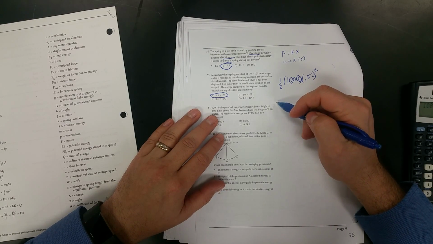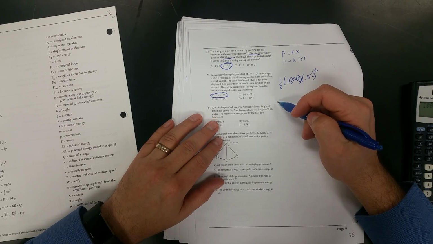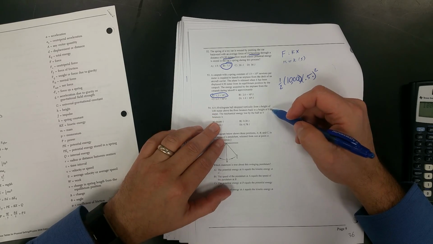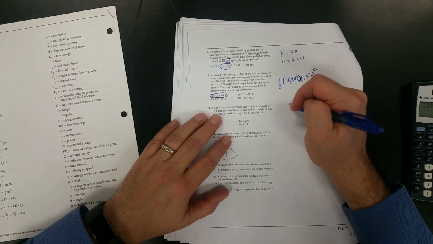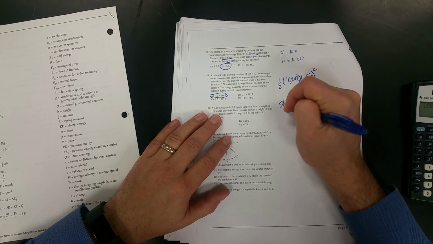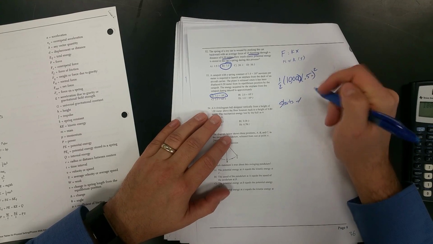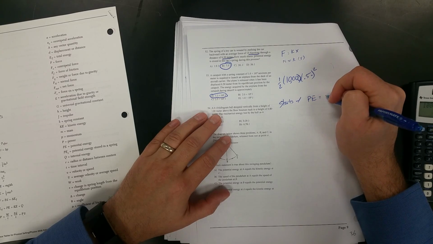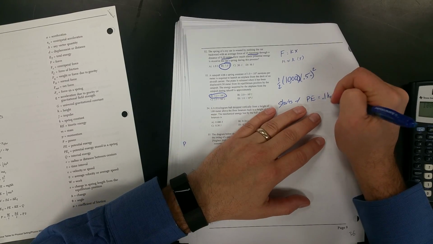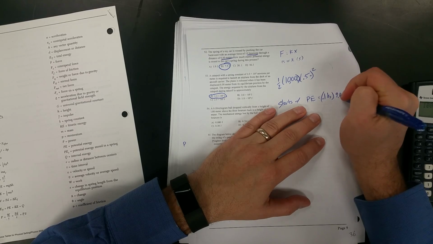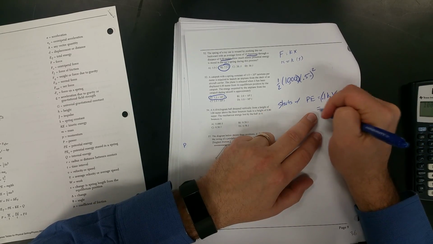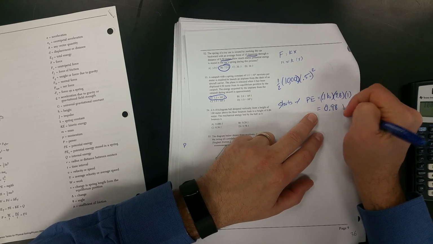A ball is dropped vertically from a height of 1 meter above the floor, and it bounces back to a height of 0.8 meters. Mechanical energy lost by the ball is... Okay, so let's say it starts with a certain amount of potential energy, which is equal to mgh. So 0.1 kilogram times 9.8 meters per second squared times the height of 1 gets us 0.98 joules.